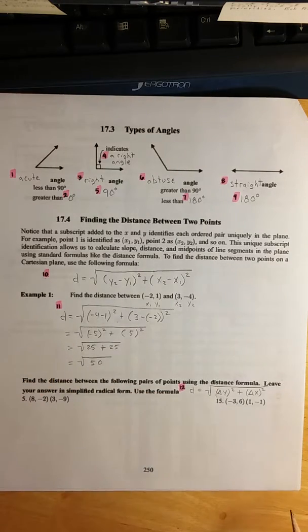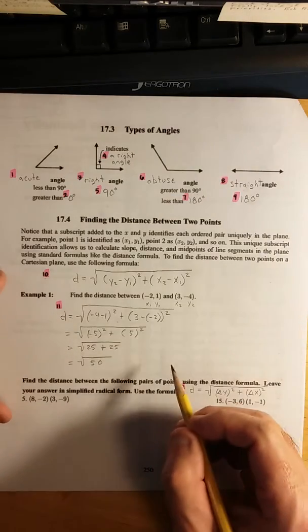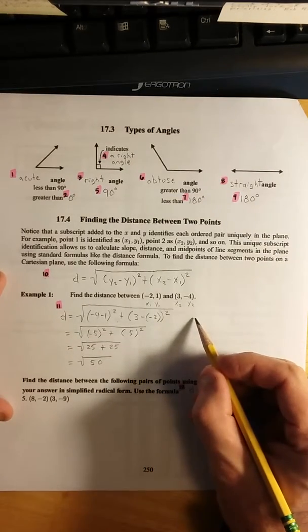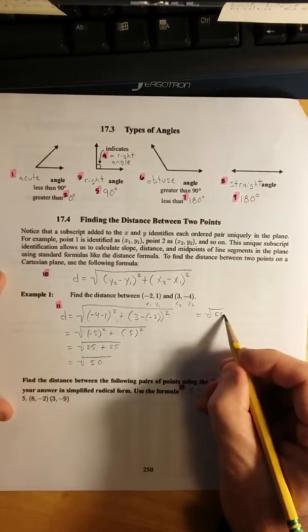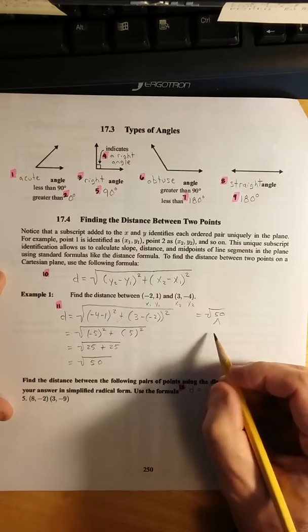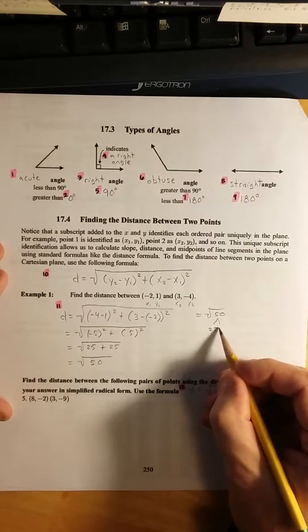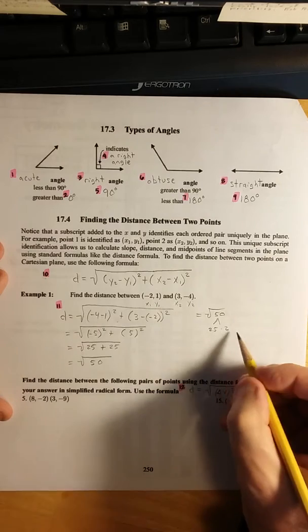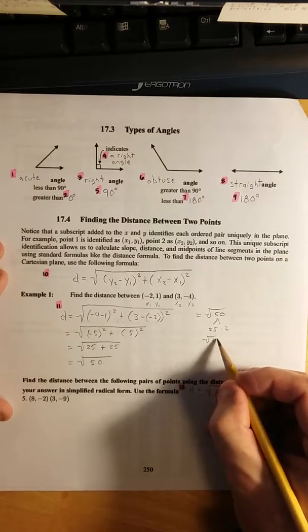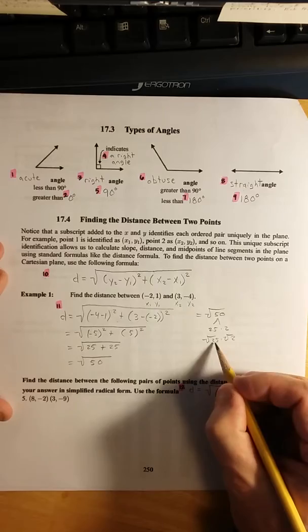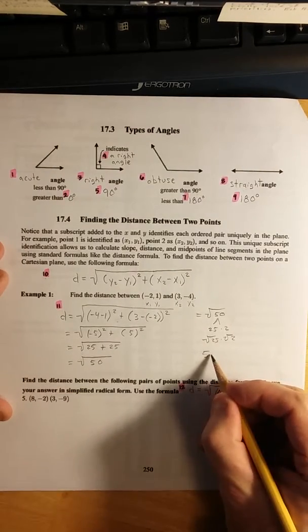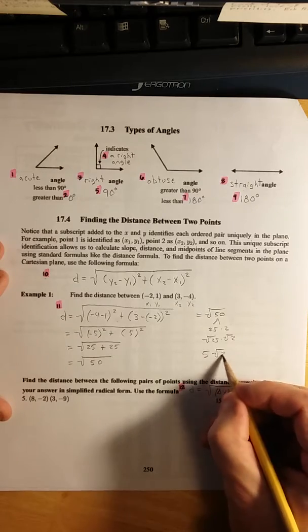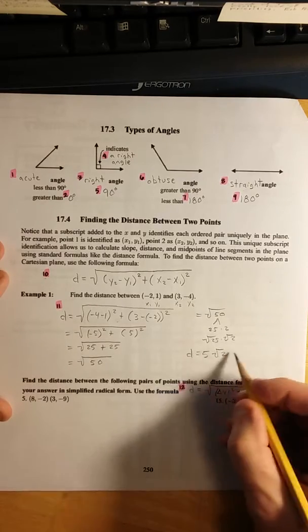Now, what we're going to do with our 50, distance equals the square root of 50, we'll rewrite it. 50 can be broken down into 25 times 2. So now we have the square root of 25 times the square root of 2. And we know that the square root of 25 is 5. So our distance is going to equal 5 square roots of 2 in whatever units they have. So we'll just call it units.